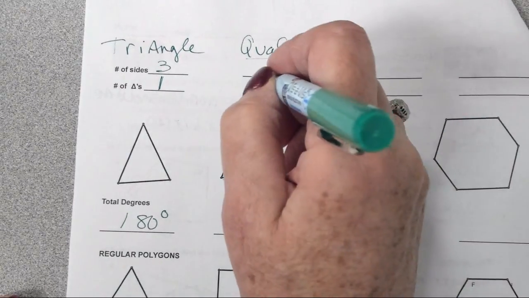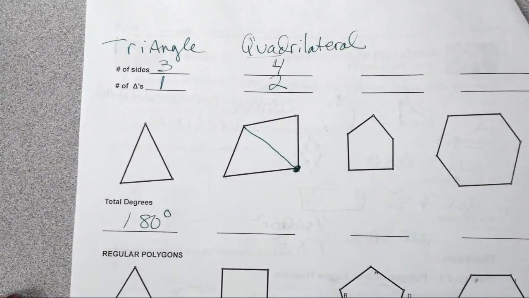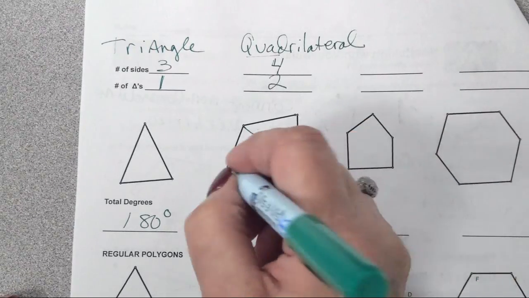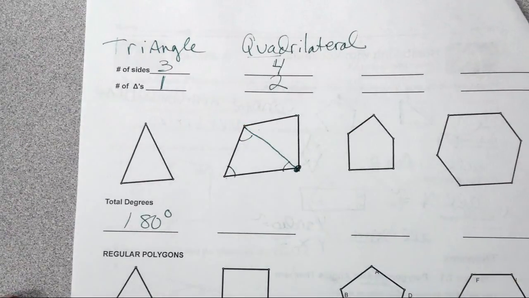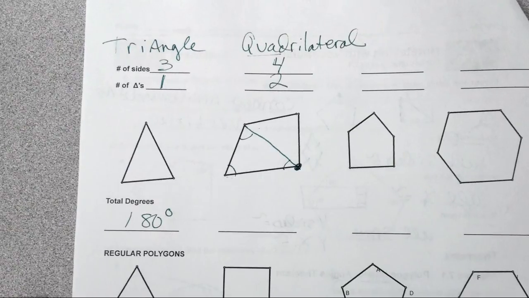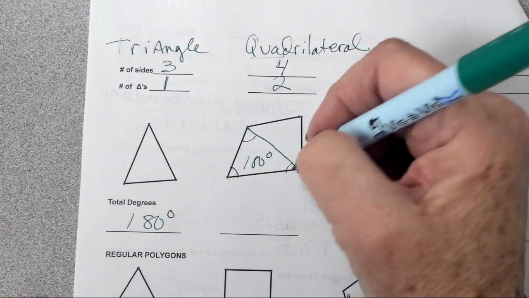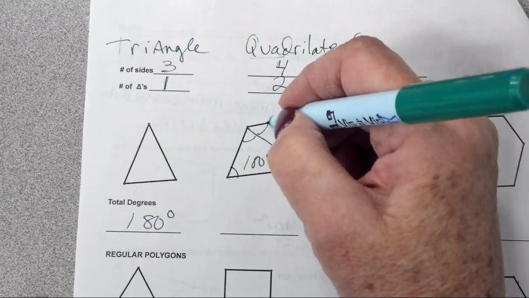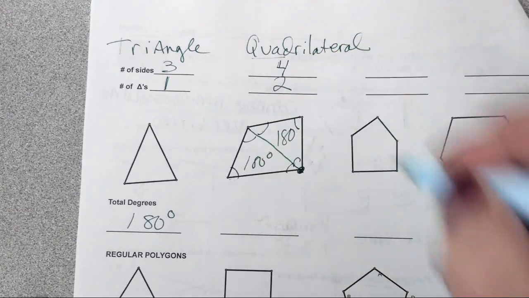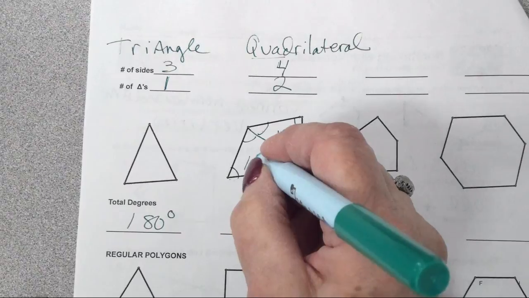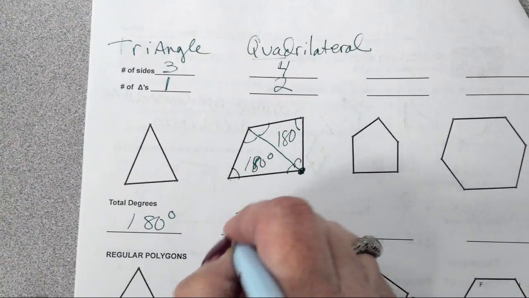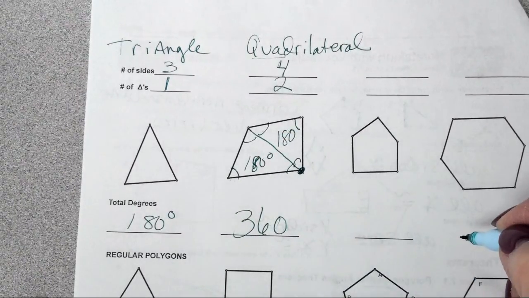So we can cut it into 2 triangles. And each triangle has how many degrees in its 3 corners? Triangle has 180 degrees there. Here's another triangle. There are the 3 corners, another 180 degrees. So grand total, a quadrilateral has 360 degrees.